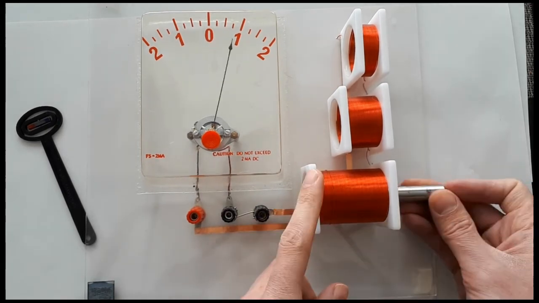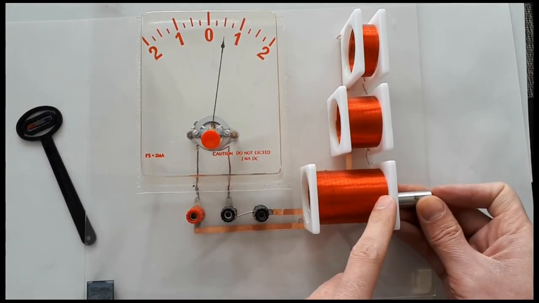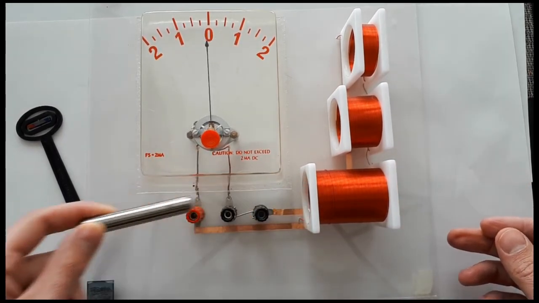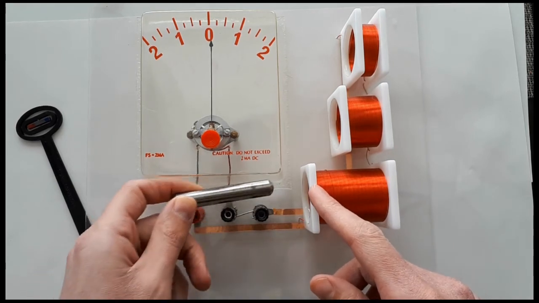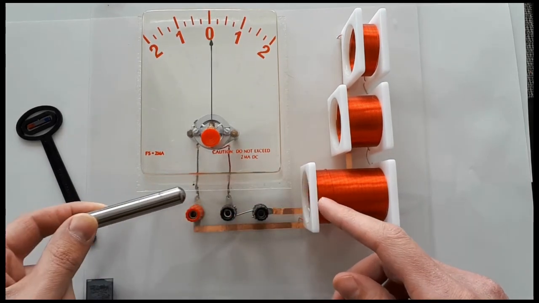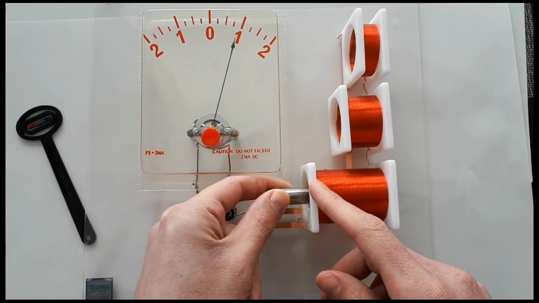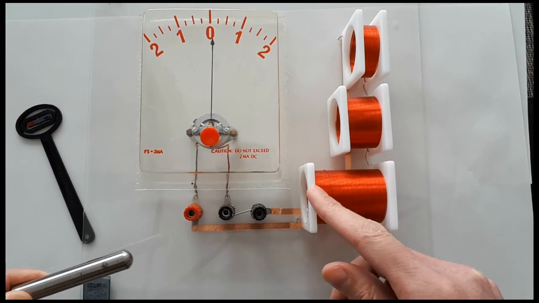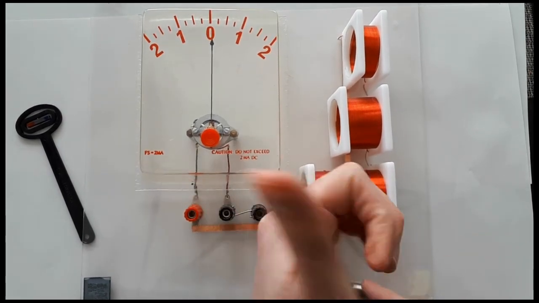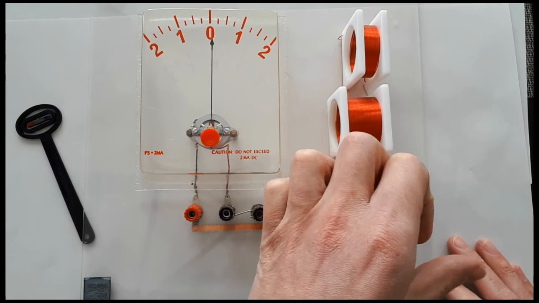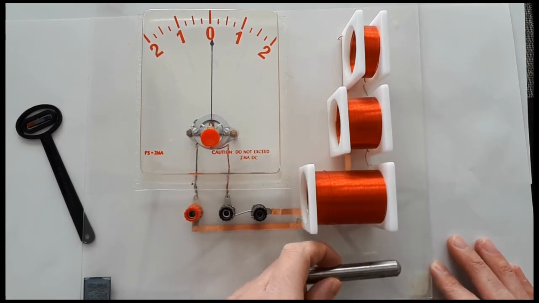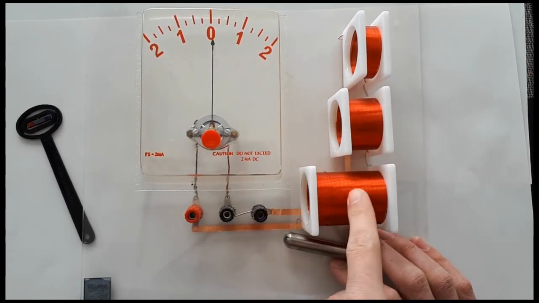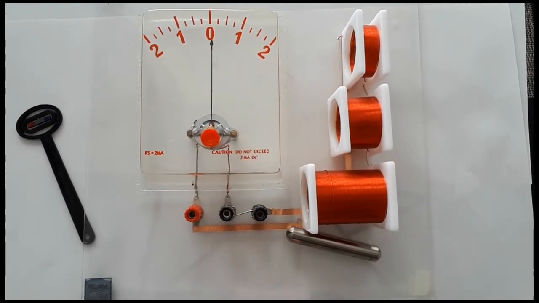If I were to go all the way through, initially this is the north end and it deflects to the right. As I go through and pull it out, now it deflects to the left because this is now the south end and this becomes the north end. So this is the north end when it goes in, and then this is the north end when it goes out. So the magnetic field is constantly switching because this magnetic field is constantly changing. And because that magnetic field is switching, the direction the current is going is changing as well.